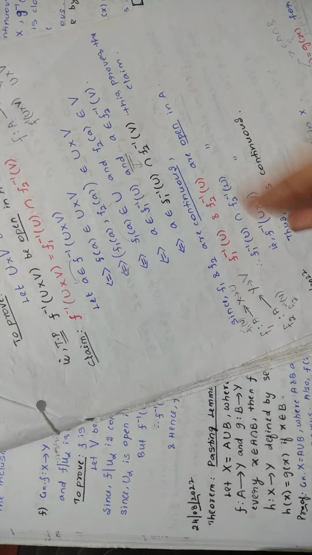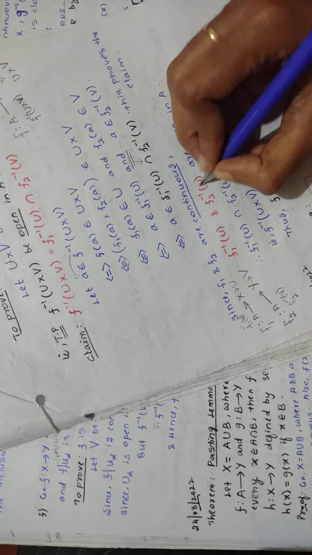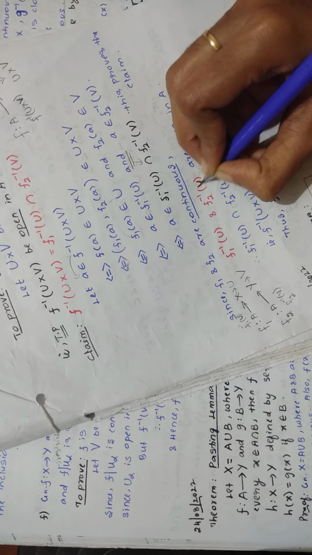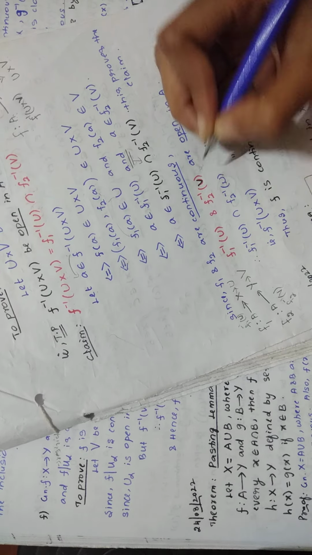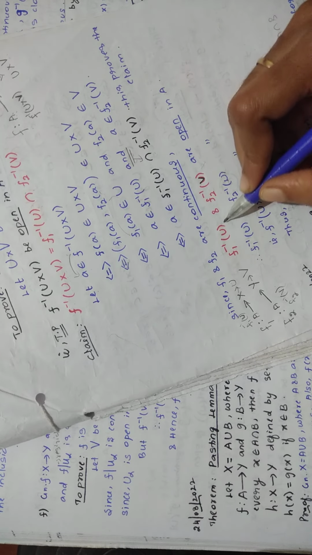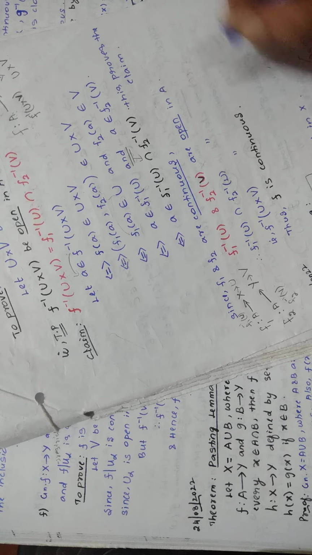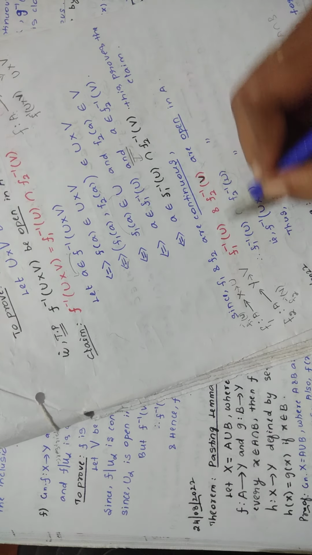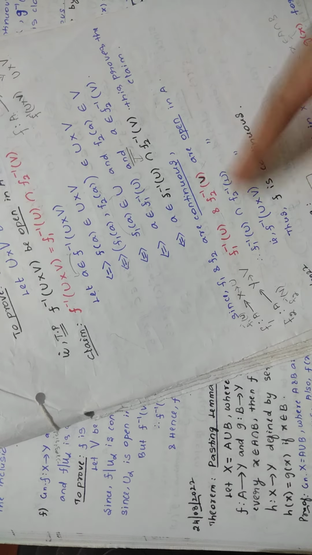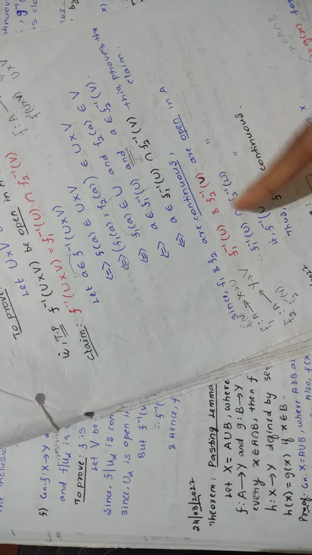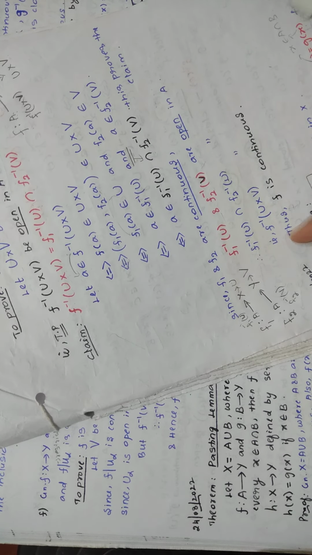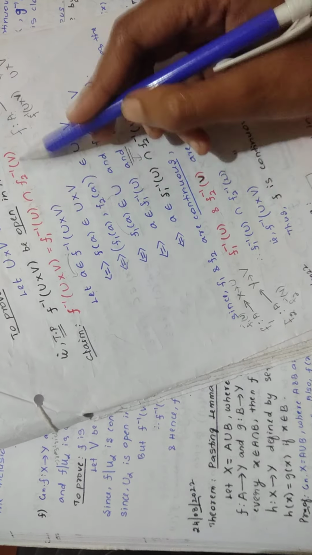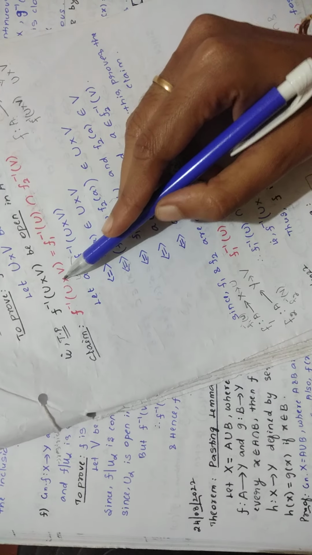So that is what is written. F1 inverse of U and F2 inverse of, here I mistakenly wrote U, that is not U, it is V. F1 inverse of U and F2 inverse of V are open in A. If these are open in A, then their intersection will also be open in A, and this intersection equals f inverse of u cross v.